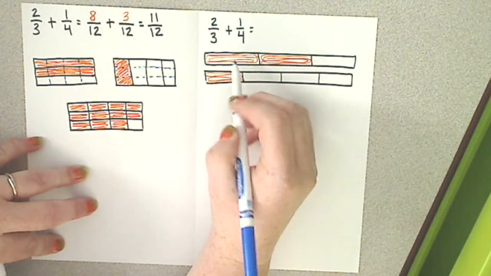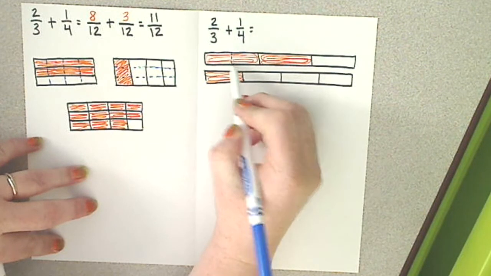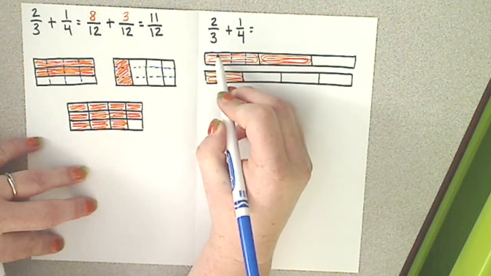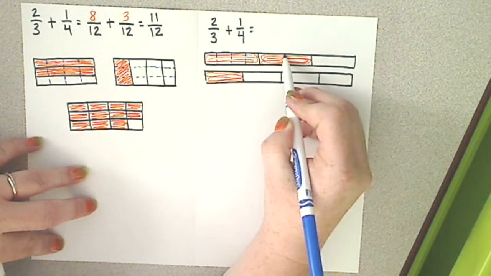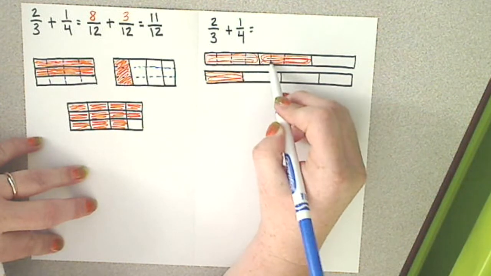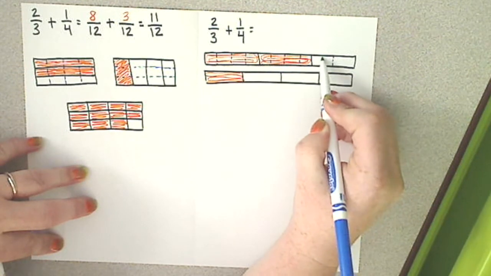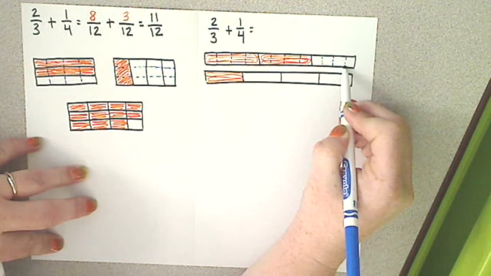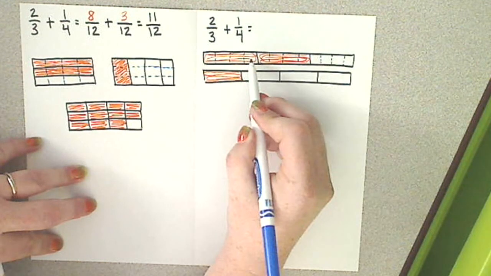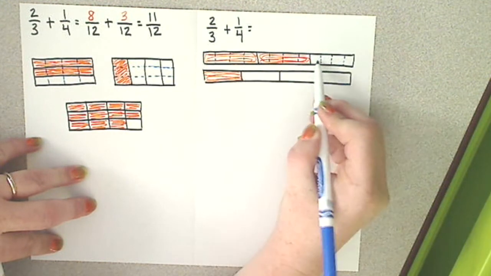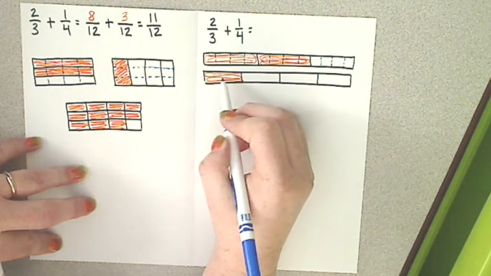So I need to make sure that each of these bars has 12 pieces in all. So that means that I need to split these halves and fourths. So it's 1, 2, 3, 4, 5, 6, 7, 8, 9, 10, 11, 12.